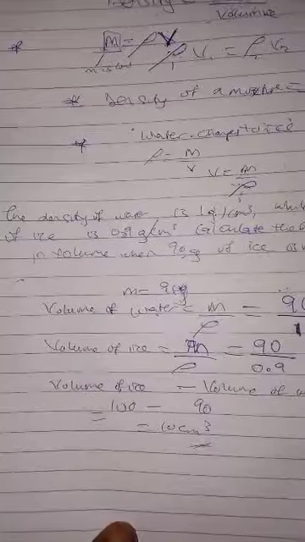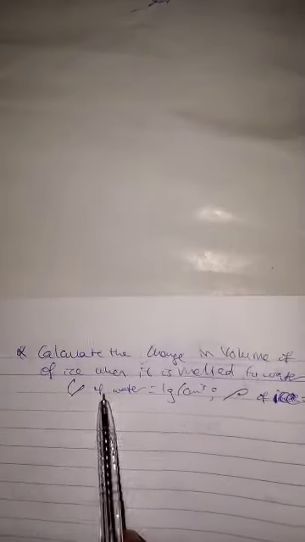Let me just write it down. So this is a question now. Calculate the change in volume of 50 grams of ice when it is melted to water. You have the density of your water, you have the density of your ice. It's just the same approach. Can you just pause it and try it on your own now? Yes, I'm sure you've done that now. So yes, let's move on now.